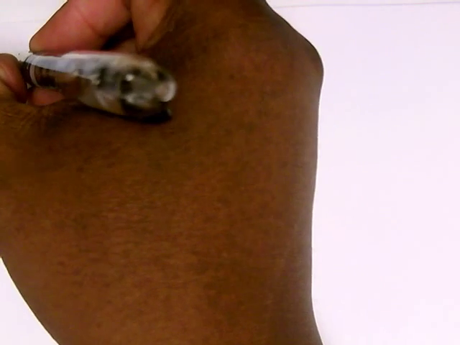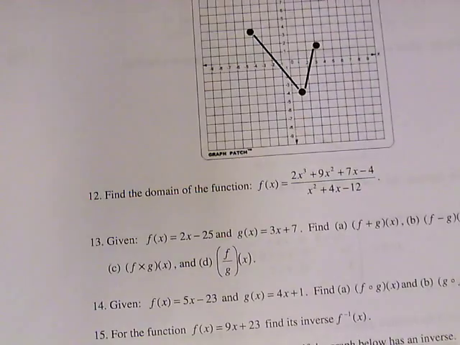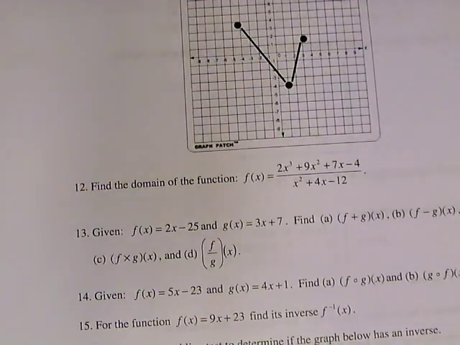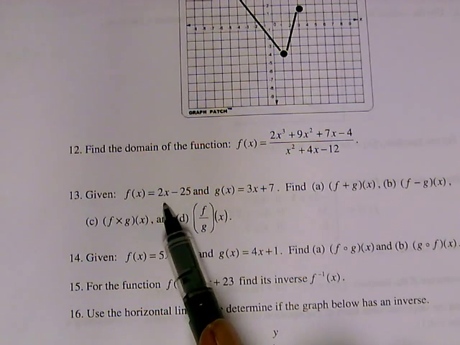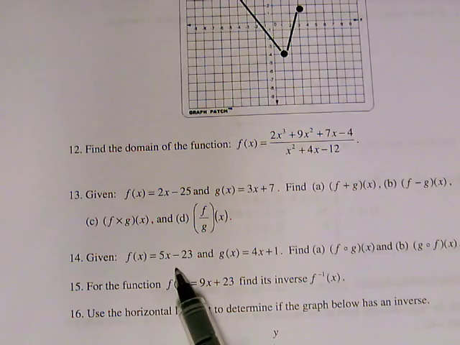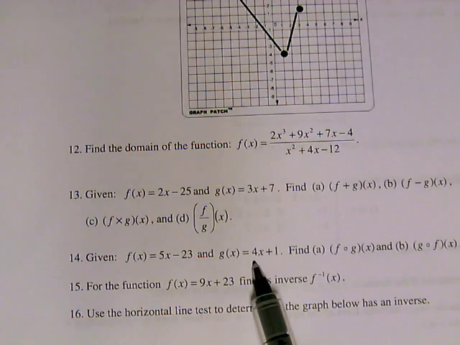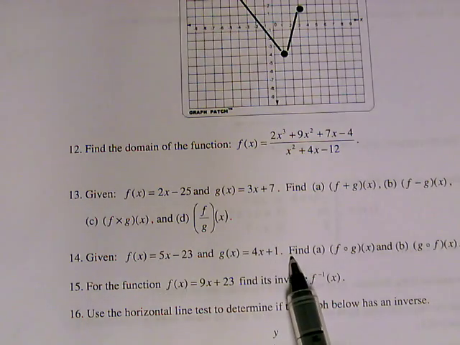Number 14 is the composition of two functions, f and g. In this case here, you're given f of x equal to 5x minus 23 and g of x equal to 4x plus 1.